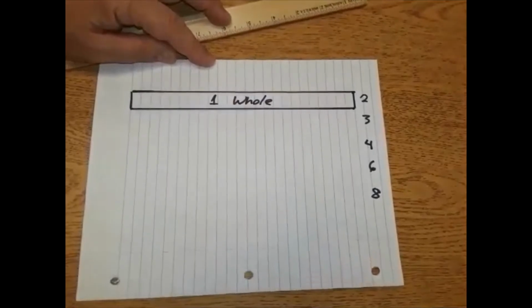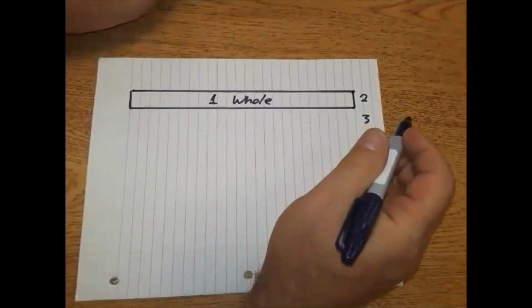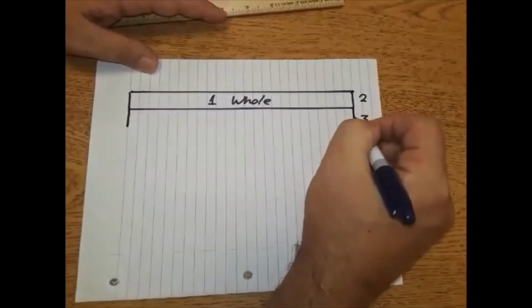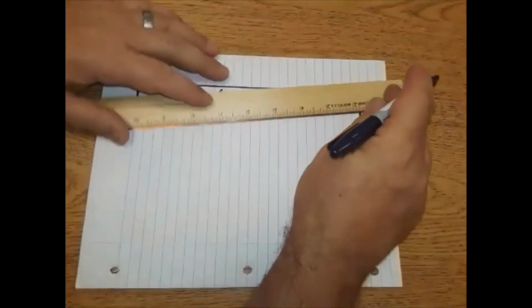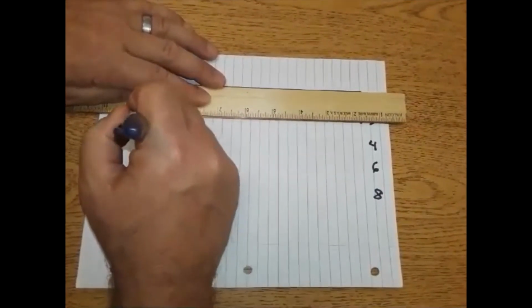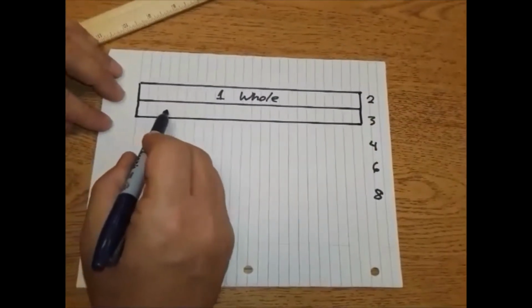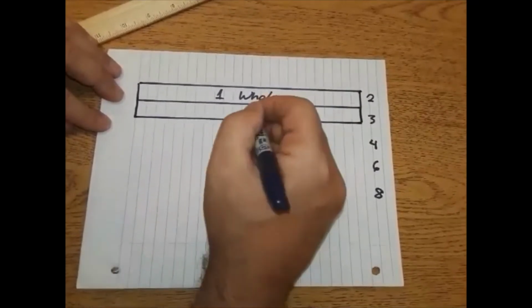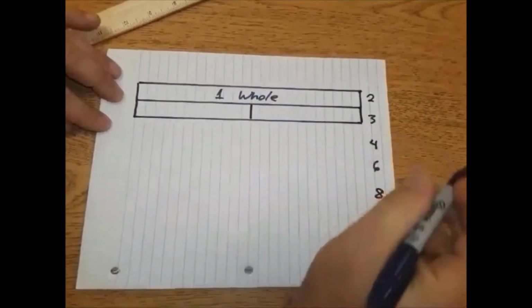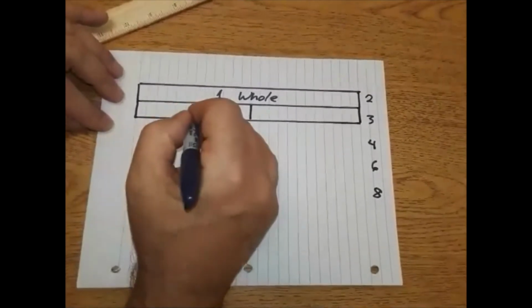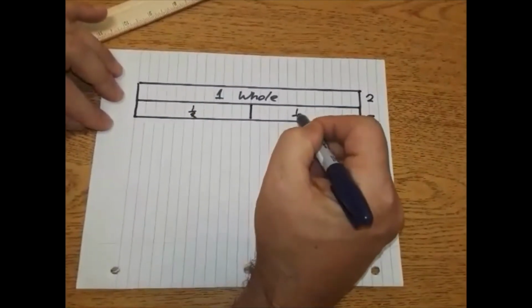So my next strip that I make, I'm going to make it represent halves. So I'm going to just go straight down from that. Save me drawing another line. And if I want to break it in halves, I know there's 24 lines all the way across there. So halfway would be 12. So that's 1, 2, 3, 4, 5, 6, 7, 8, 9, 10, 11, and 12. So this is exactly halfway. There should be 12 more. That looks good to me. So that's halves. That's 1 half, and that's 1 half.